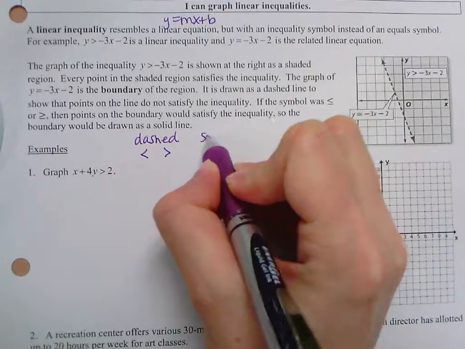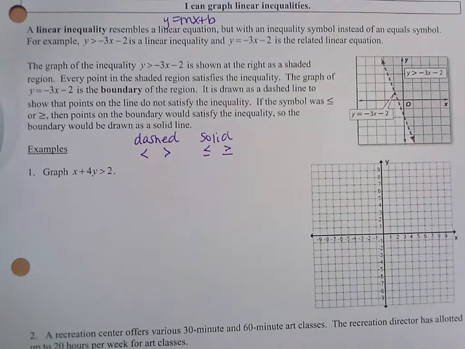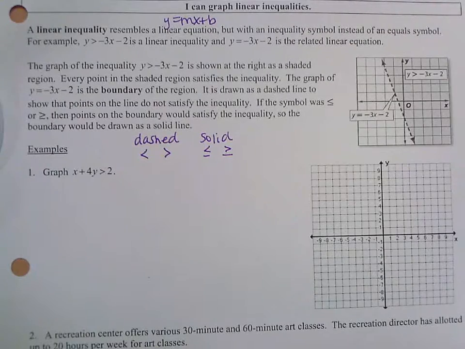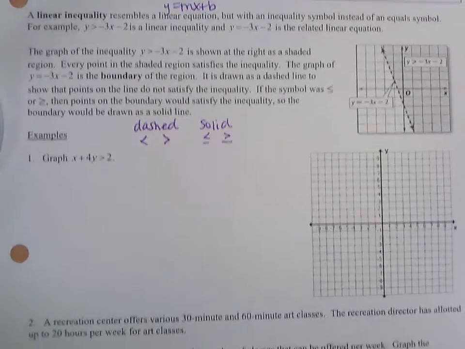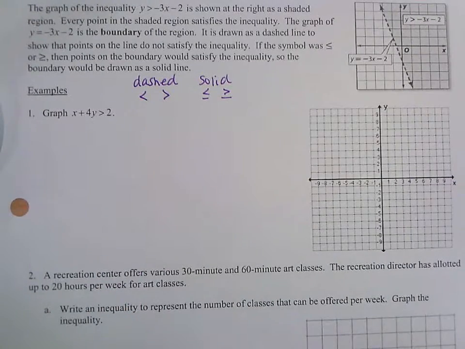And then it is a solid line if you have the equal to with it, because then your x and y can equal what is on the line. So all of the ordered pairs on the line would actually be solutions. And then we'll talk about how to determine which side to shade. So we'll look at example 1. We're graphing x plus 4y is greater than 2.